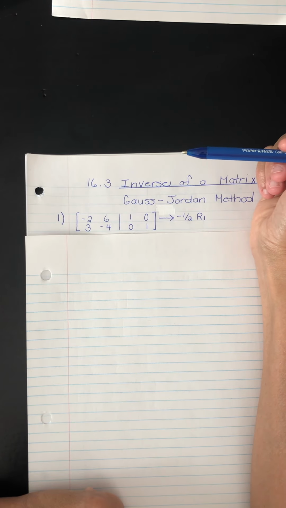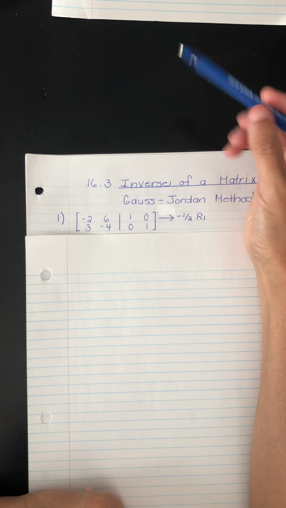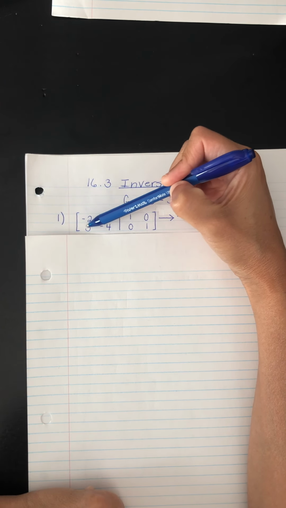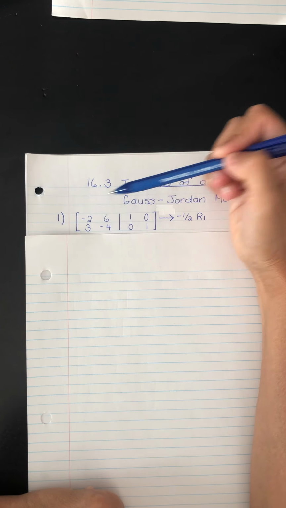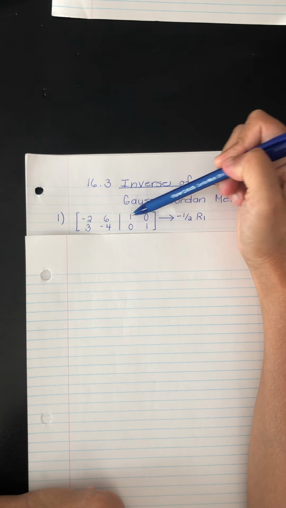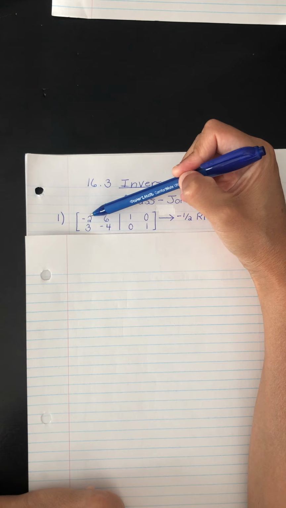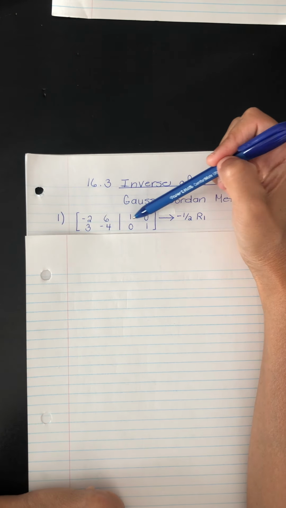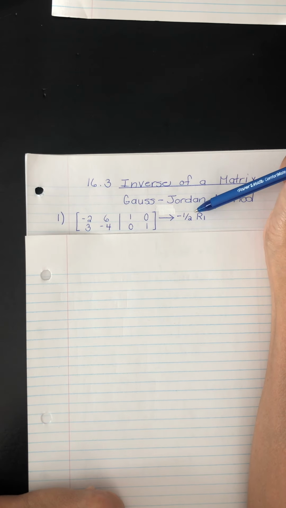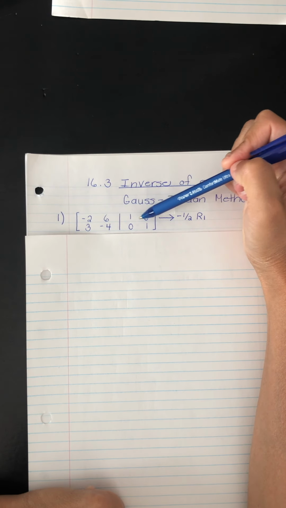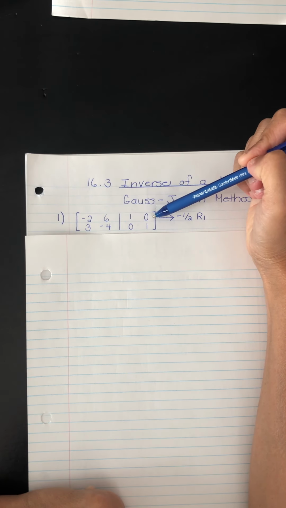Okay, how do we do this? Well, the first thing we want to do is make sure we get a 1 in the top left corner here, because we're trying to form the identity matrix, remember. So we want a 1 in the top left corner. How can we do that? We can take the first row and multiply it by -1/2, or you could also think of it as taking that first row and dividing it by -2.